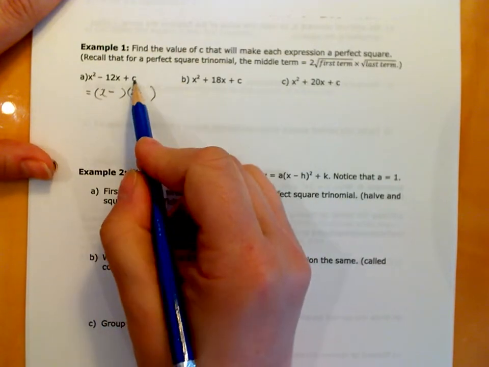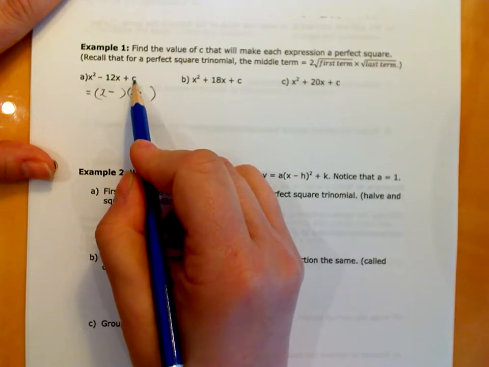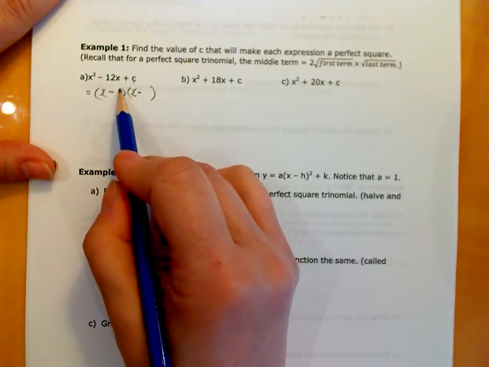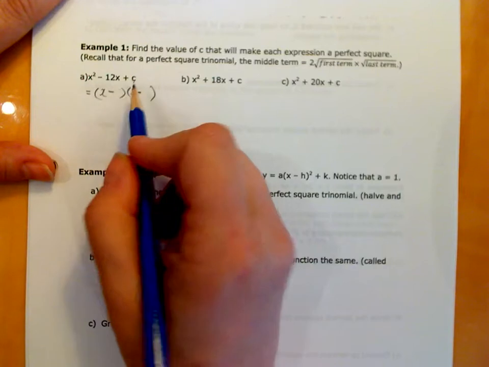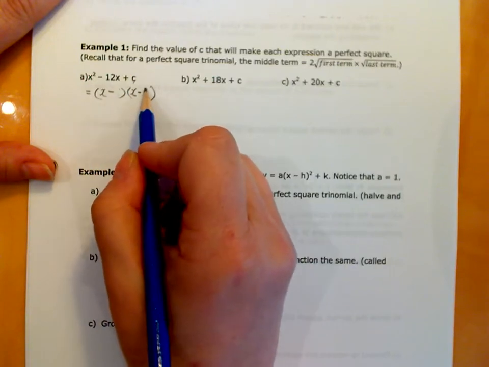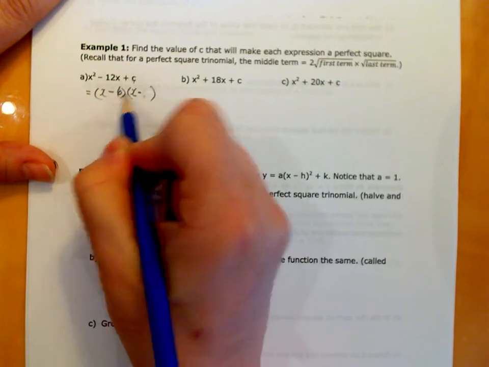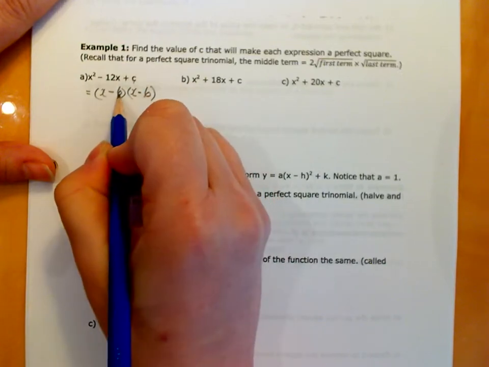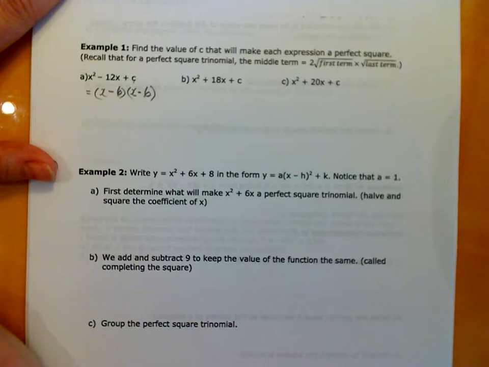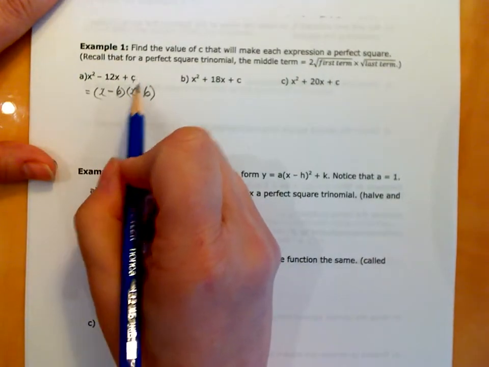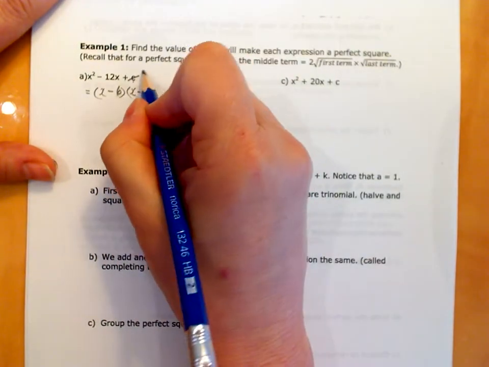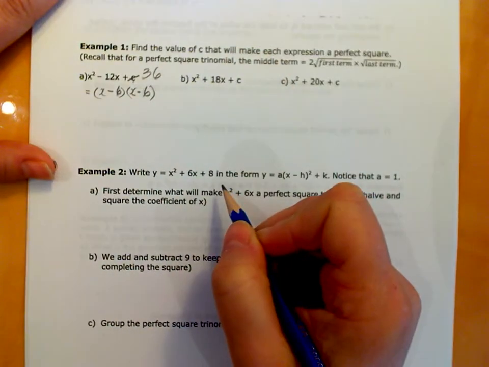So what number would this be if we wanted to have these be the same number? Well, if these are going to be the same number and they're going to add to this, they have to be both -6, right? Because -6 times -6 gives us 36, and they add to -12. And if that's the case, then c is 6 times 6, which is 36.